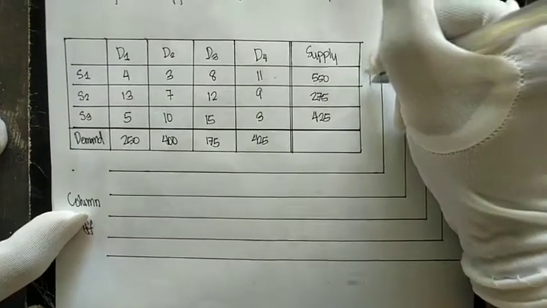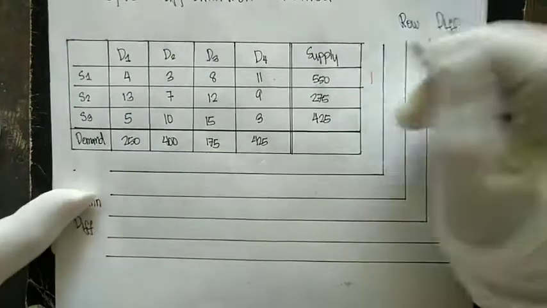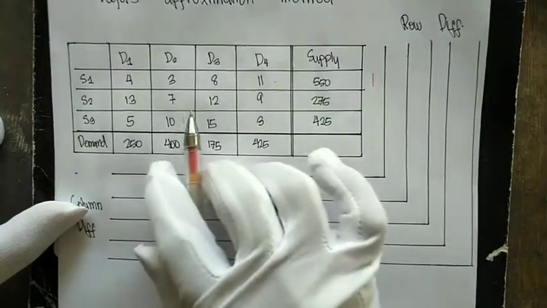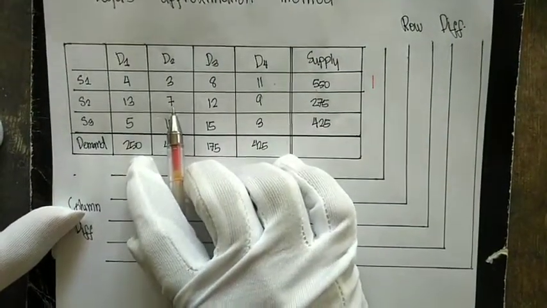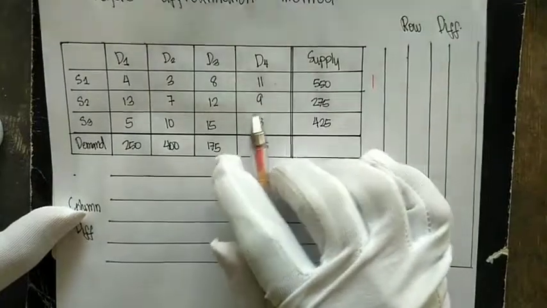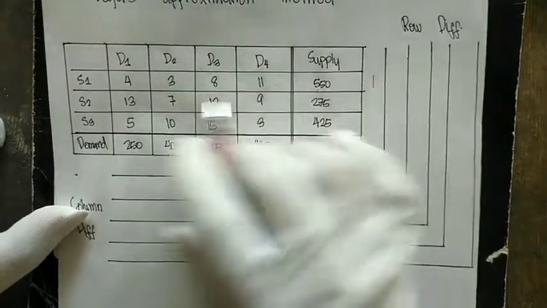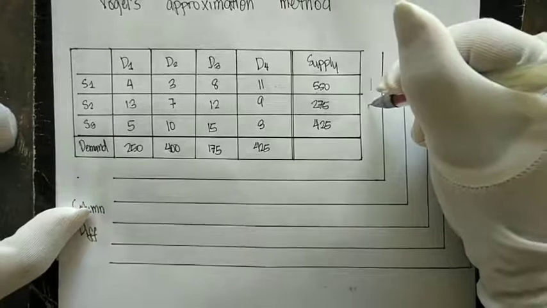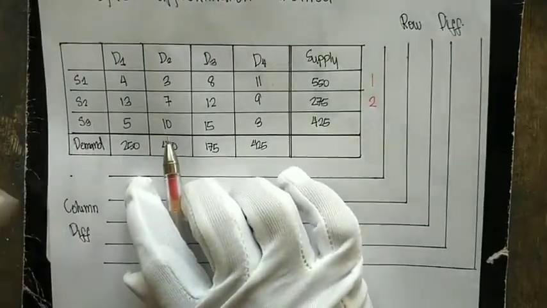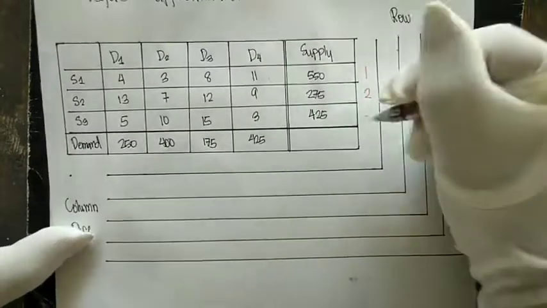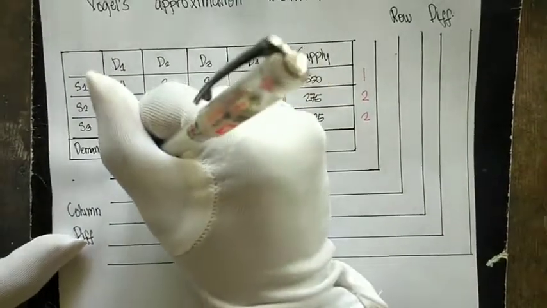will be 1. For the next row, the lesser values are 7 and 9, so 9 minus 7 we will get 2. In the third row, 5 minus 3, we will get 2. In the first column, D1, 4 and 5, we will get 1.